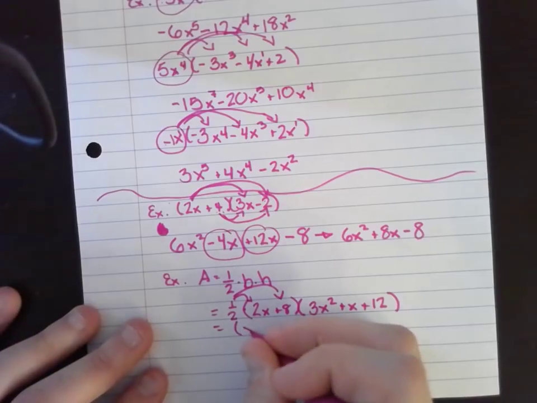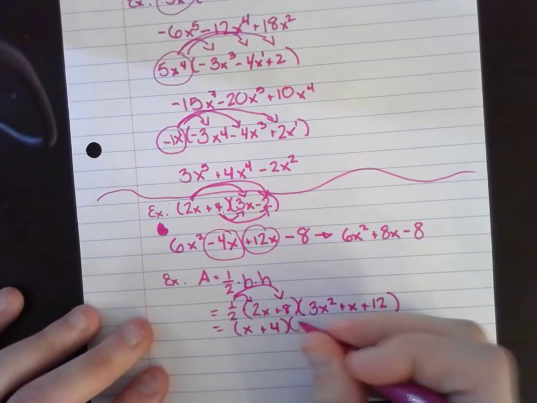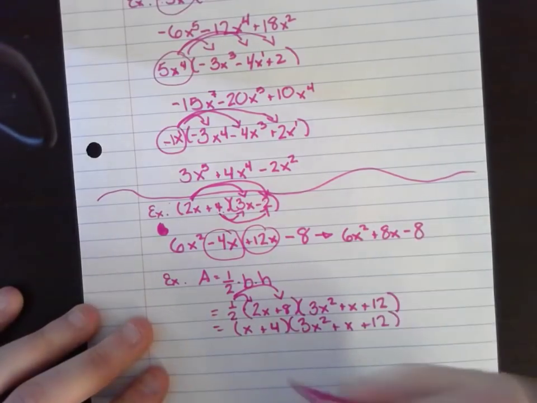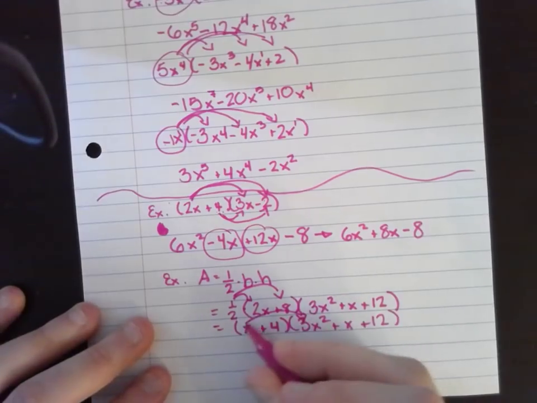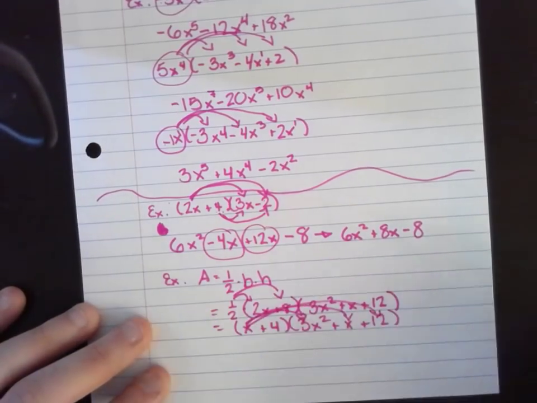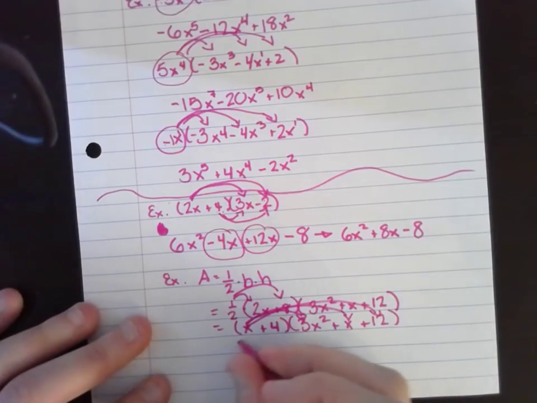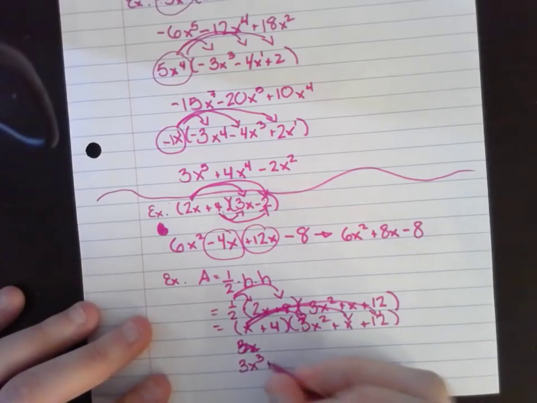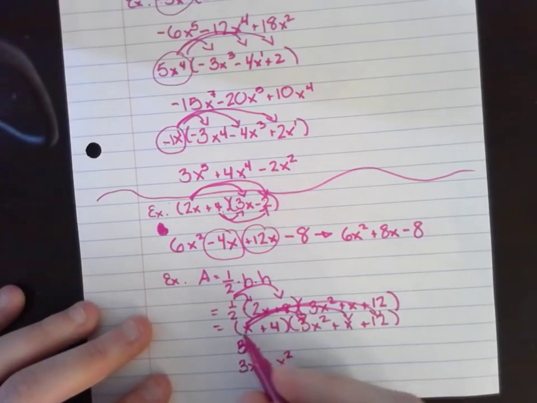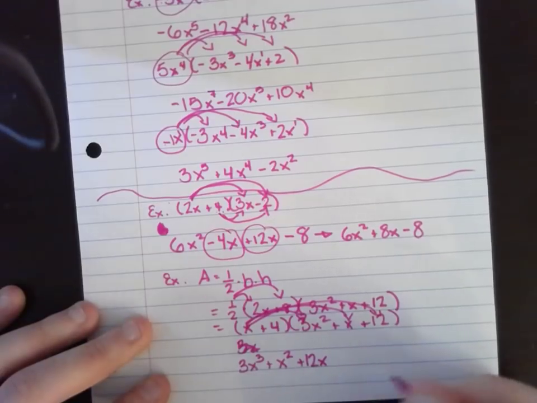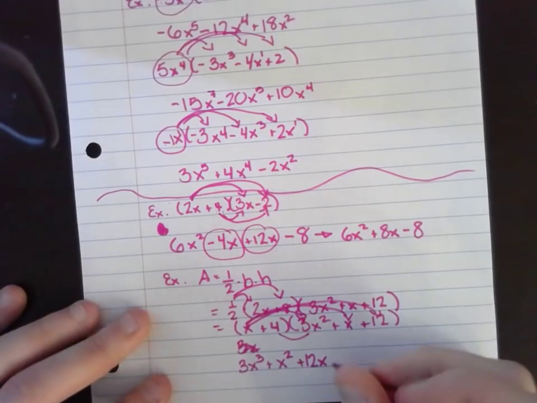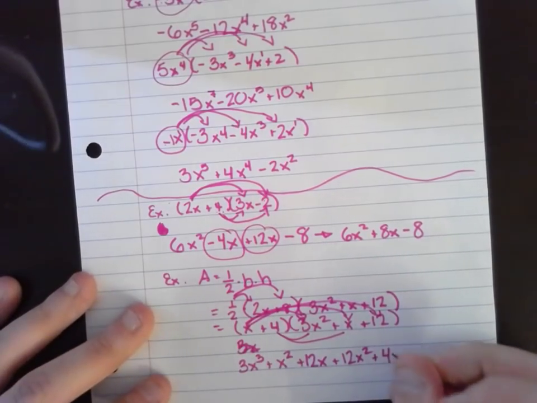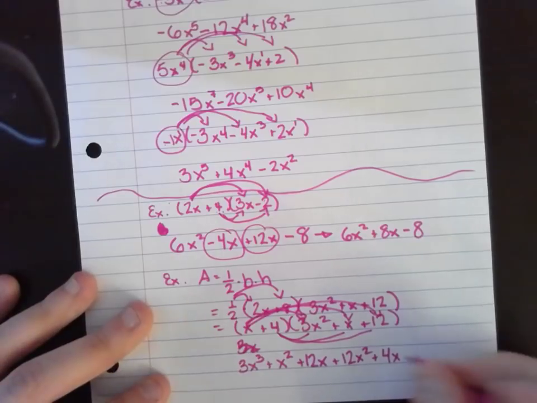That's going to be now x plus 4 times 3x squared plus x plus 12. Same concept. I'm going to take this term, boom, boom, boom. X times 3x squared is 3x cubed. X times x is not 2x, it's x squared. X times 12 is 12x. Next one, 4 times 3, that's 12. 4 times x, that's 4x. 4 times 12, that's 48.